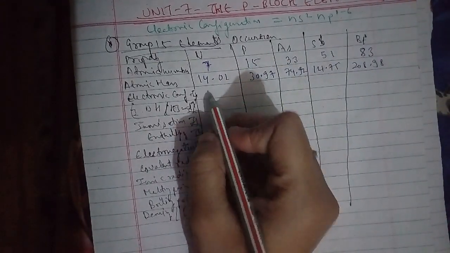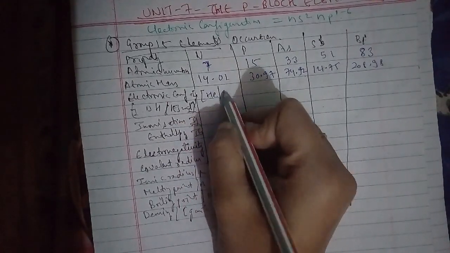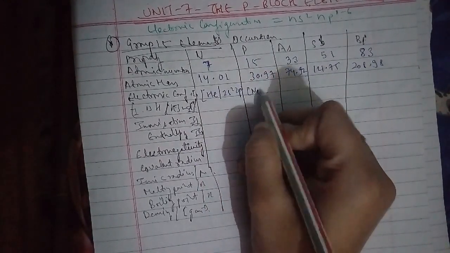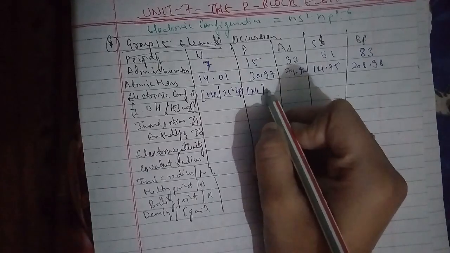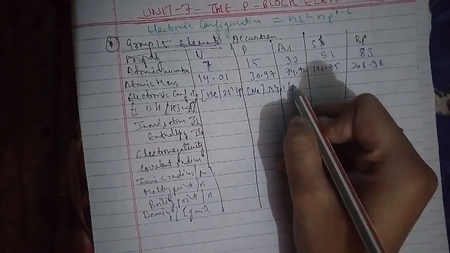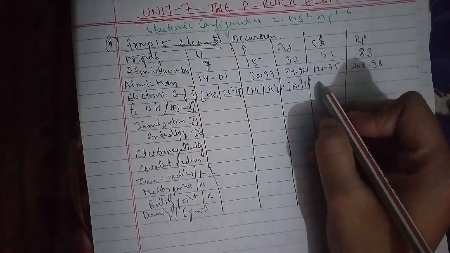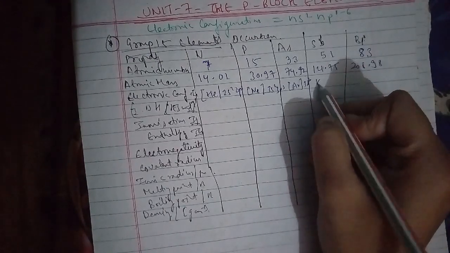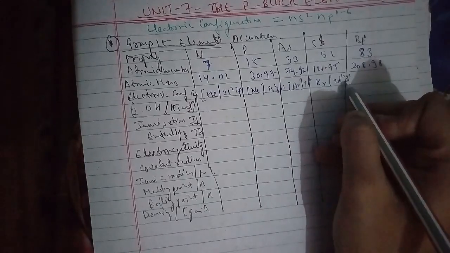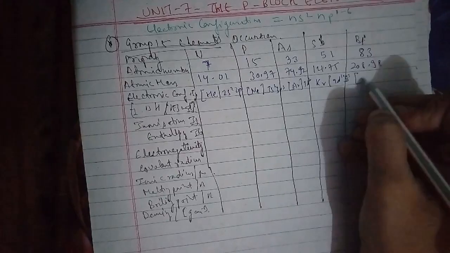Next, for the electronic configuration, nitrogen has 2s2 2p3, then 3s2 3p3, then argon 3d10 4s2 4p3, then krypton 4d10 5s2 5p3. Then for bismuth we have xenon 4f14 5d10 6s2 6p3.